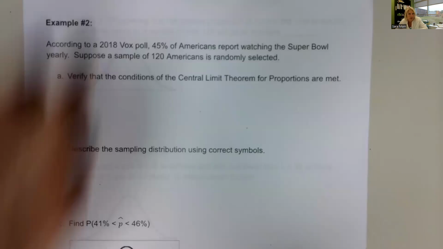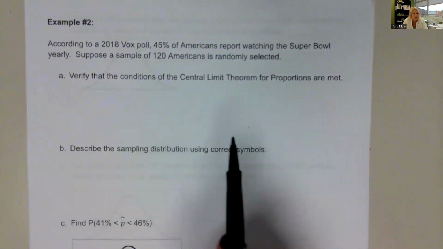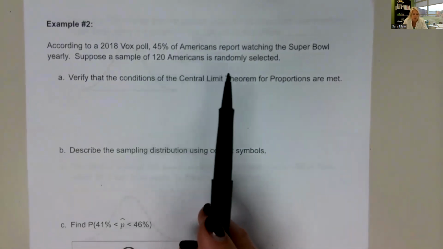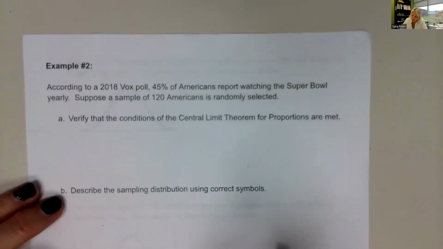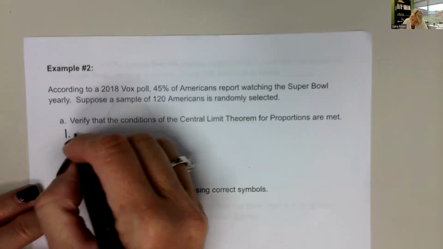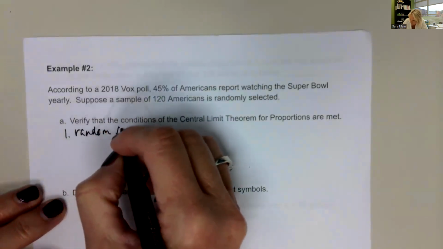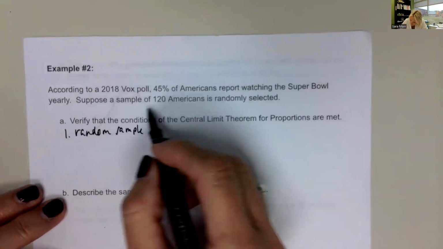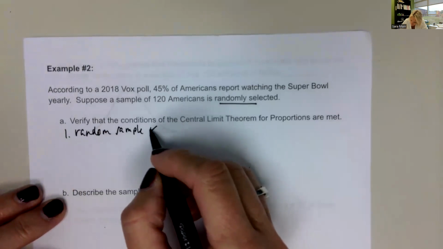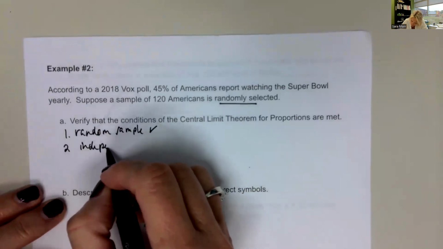Look at a good example here. It says, according to a 2018 Vox poll, 45% of Americans report watching the Super Bowl yearly. Suppose a sample of 120 Americans is randomly selected. Verify that the conditions are met. So, did we take a random sample? Yep, we did. And second is independence.